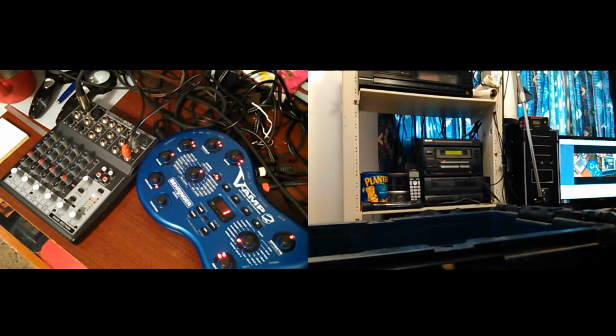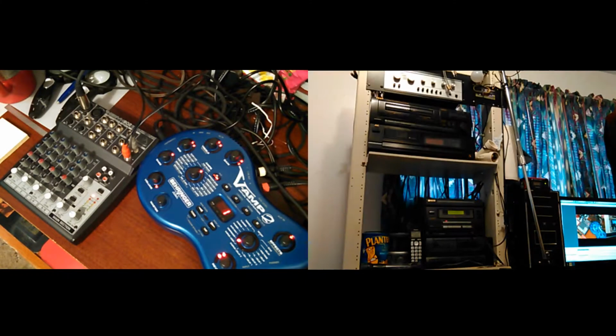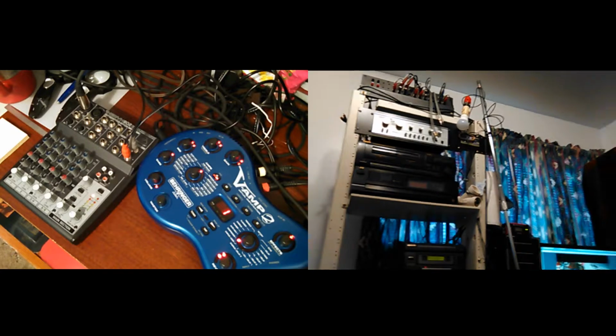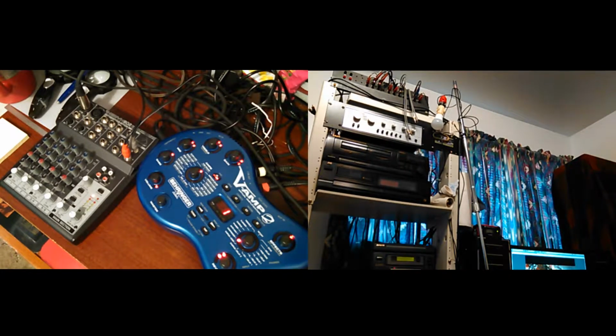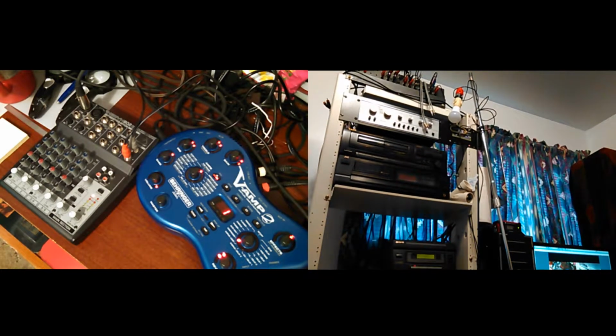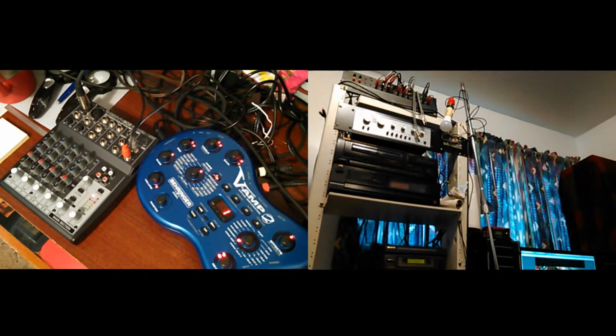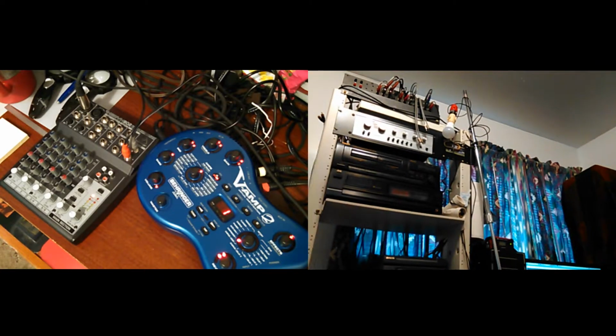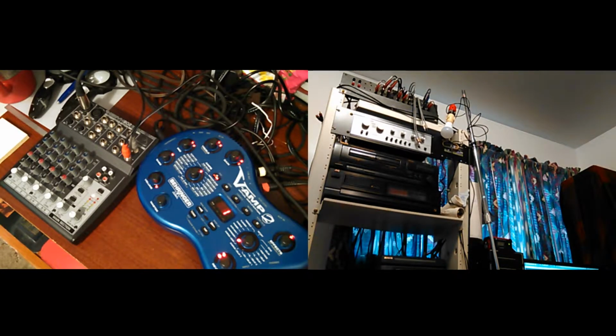Okay, I'll show my patch bay right now. There's where I'm going to be working. There we go. That's where I'm going to start out.